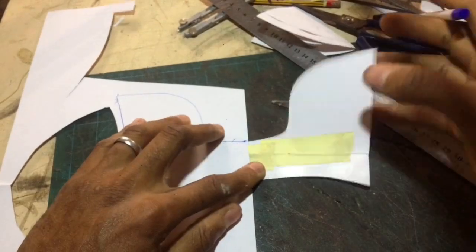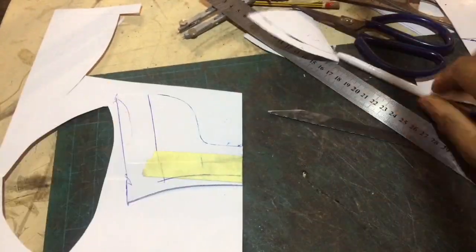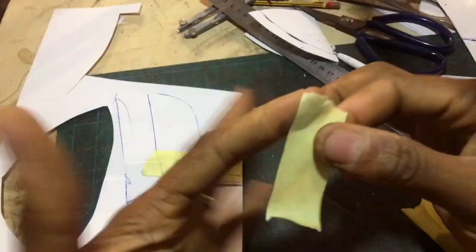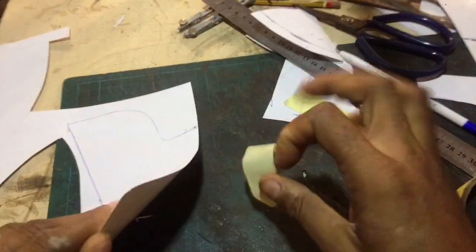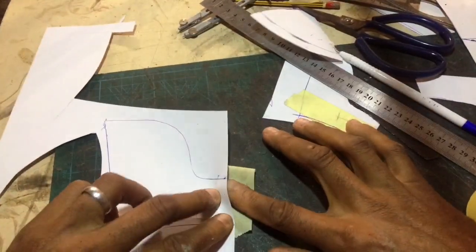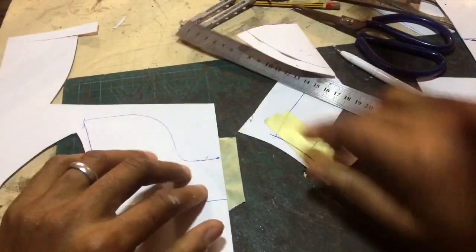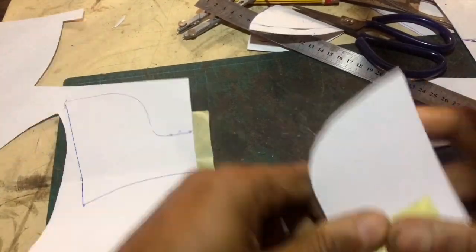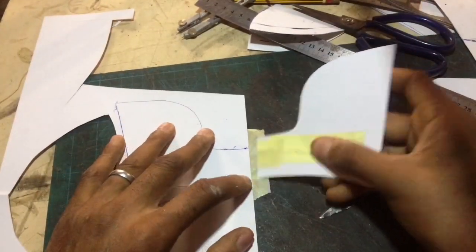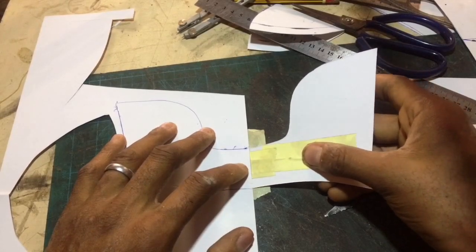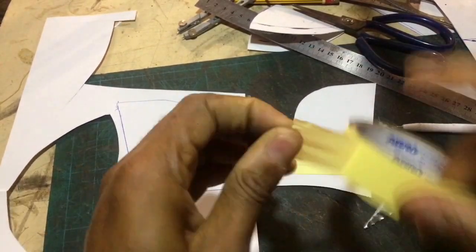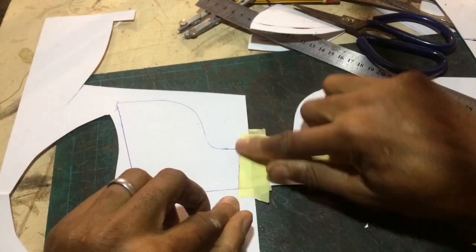Also, don't forget that in order to be consistent, we will have to give it the same amount of lasting allowance and stitching allowance that we gave for the toe cap. We didn't put any stitching allowance for the toe cap, but we are going to put stitching allowance on this part.